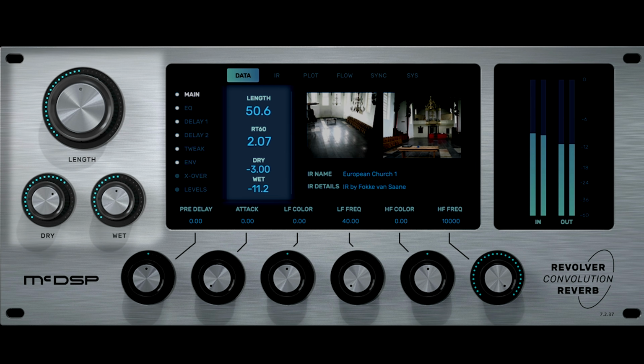Length specifies the length of the reverb's tail relative to the length of the IR's tail before any modifications, and the RT60 time refers to the amount of seconds it takes for the reverb to fall to roughly -60 dB at the set length value. Lastly, the wet and dry knobs set the volume of the wet and dry signal at the plugin's output stage.